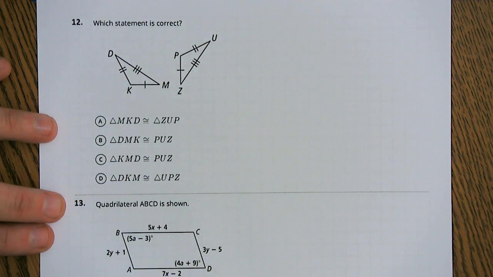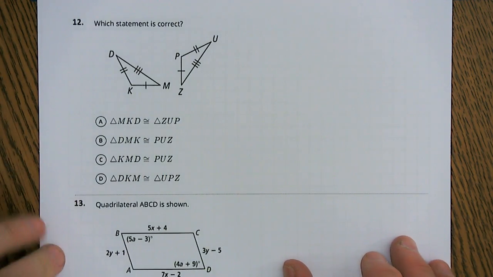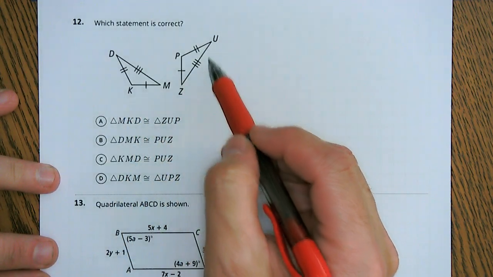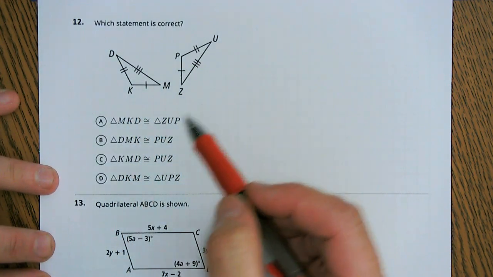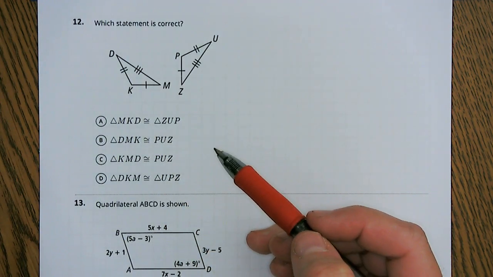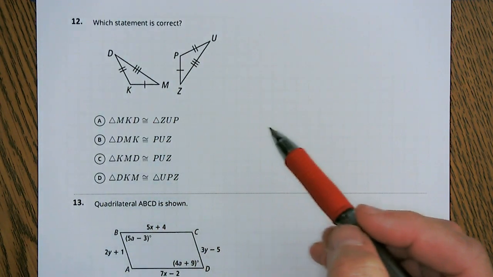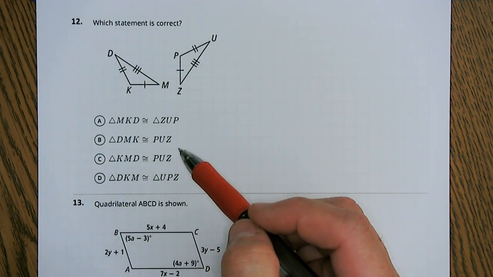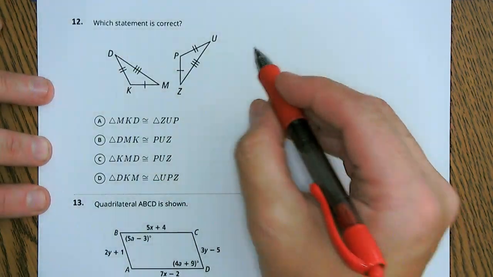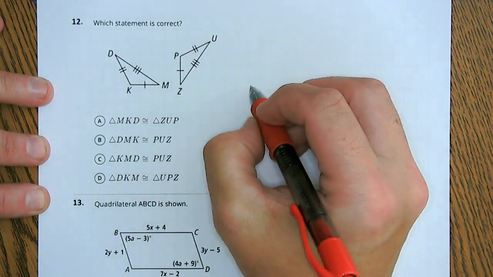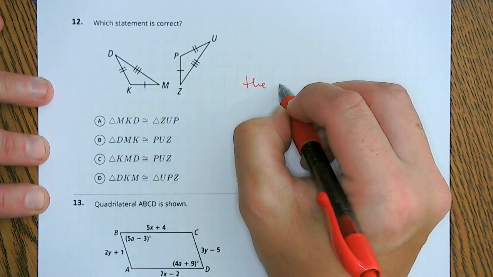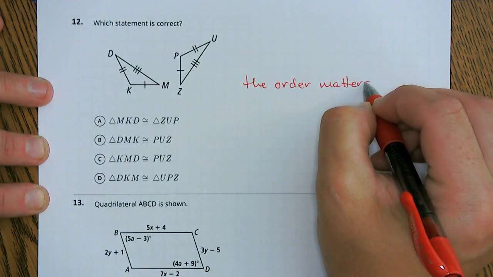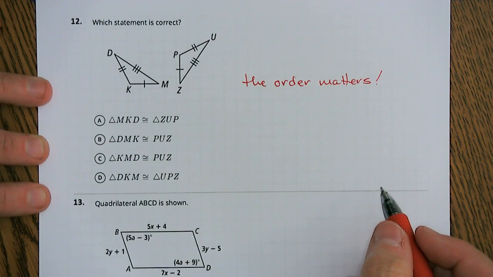All right. Which statement is correct? So we've got two triangles, and we see a bunch of different congruent sides. So we've got side-side-side congruence for these two triangles. Now notice here that all of our letters are represented, the triangle on the left, the triangle on the right, but the difference is the order. So we need to make sure that we have the correct order matching up here. The order of the corresponding angles absolutely matters. Okay, so let's see which ones make sense here.